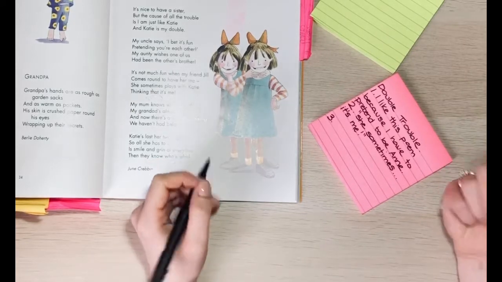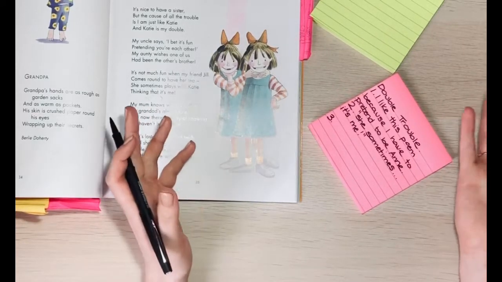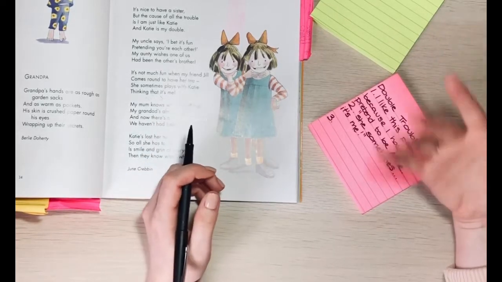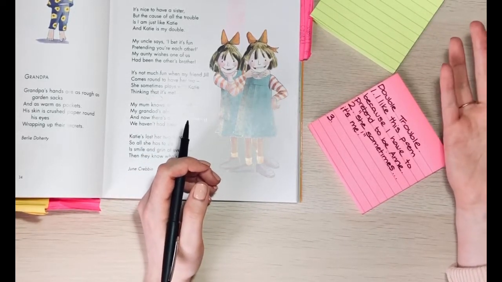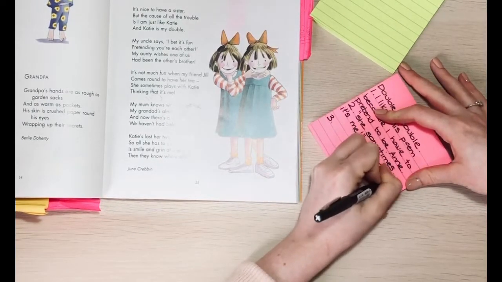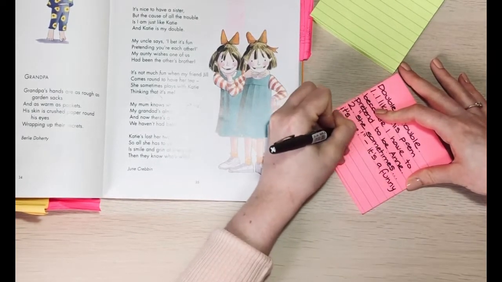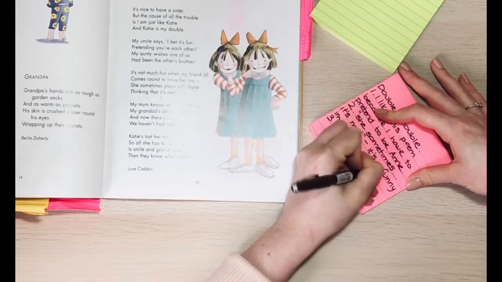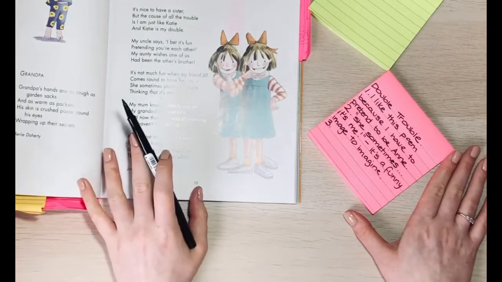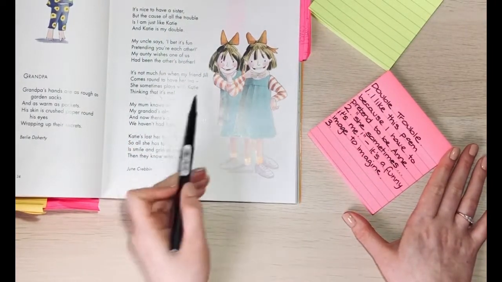Okay, and why do I like that line? Well, I like that line because I think it's a funny image, isn't it? Imagine going to your friend's house and playing with your friend and then realising, hey, this isn't my friend, this is my friend's sister. That's quite funny. So we have one general point about the poem as a whole. We have one that is specific to one line.